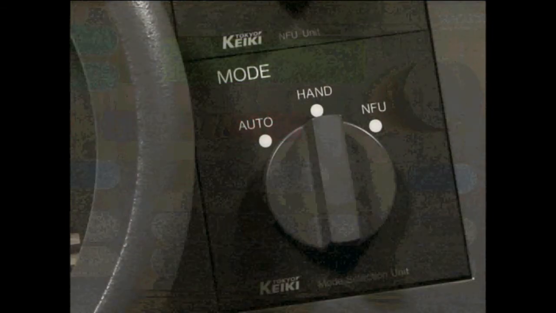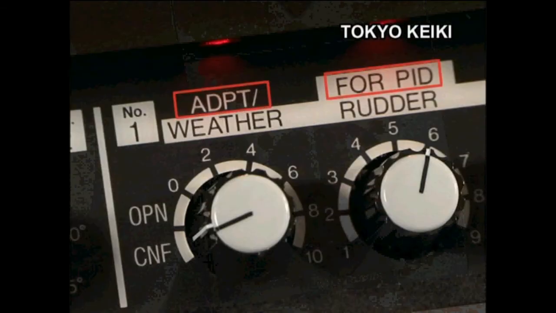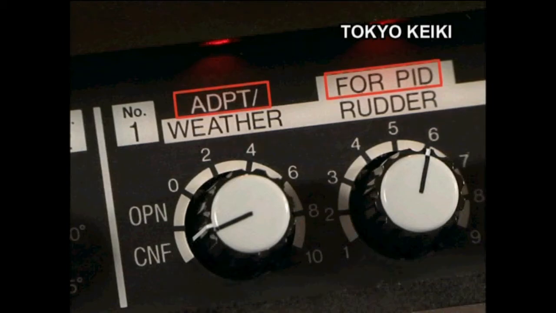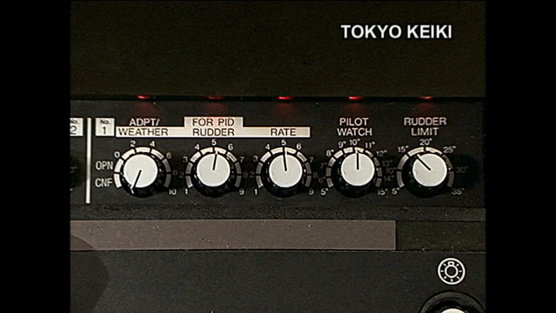The steering system made by Tokyo Keiki offers three kinds of steering mode: manual operation, automatic operation, and non-follow-up. There are two kinds of automatic steering to choose from: PID control and adaptive control, ADPT. In the PID control, it's necessary to adjust for weather conditions, rudder angle, and rate adjustment, and to take into consideration the hull shape, ship type, and loading condition.